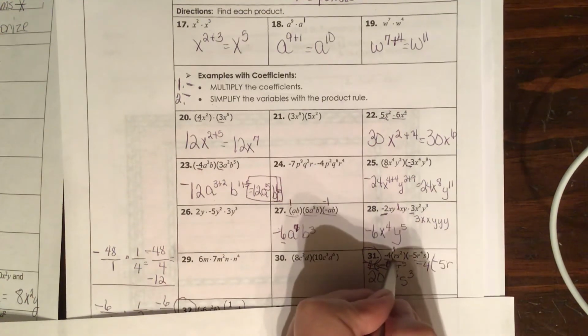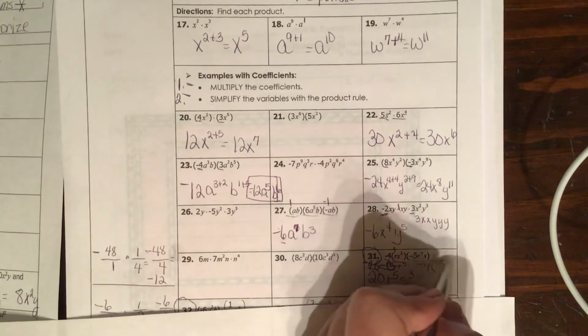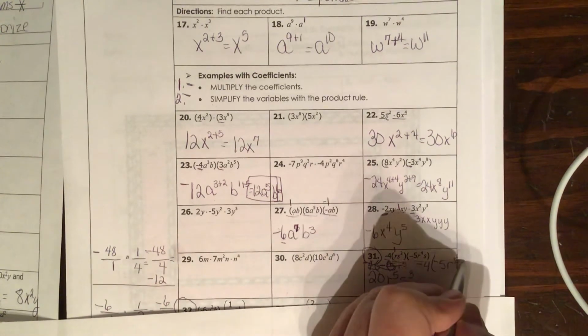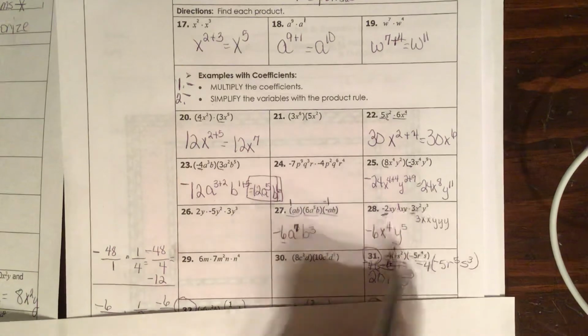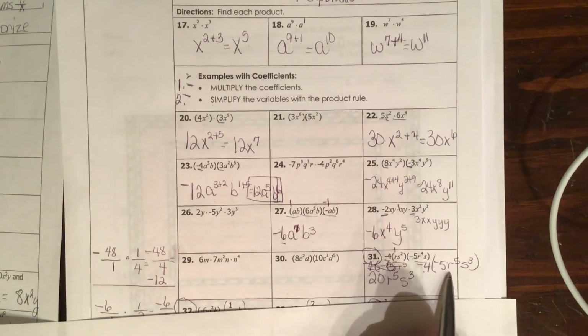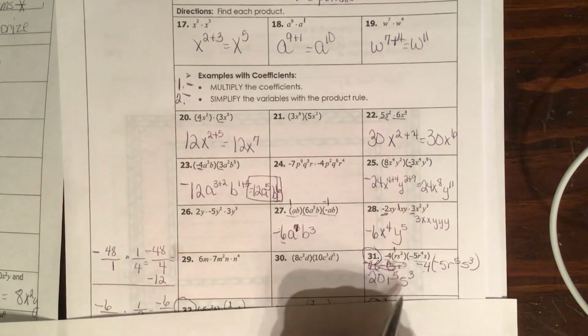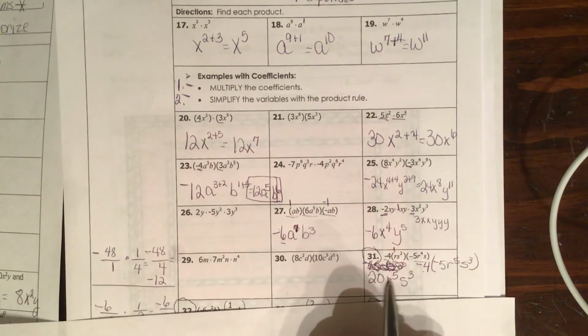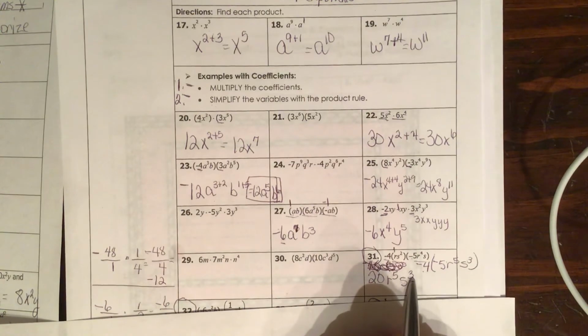You have an r1 plus r4 is r5, and s2 and s1 is s3. So then you multiply the negative 4 times the negative 5 gives you 20, 20, r to the 5th, s to the 3rd.